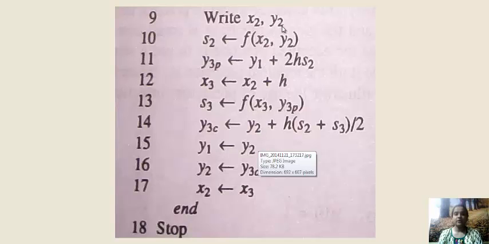The values of x2 and y2 will be printed. x2 and y2 contain what? x2 and y2 contain the y3 corrected and x3. So now these values will be printed here, and we will compute the new values in the form of y3 corrected and x3. So the while loop again moves on with s2, y3 predicted, x3, s3, y3 corrected. In this way the while loop proceeds and ends when x2 becomes greater than xf.